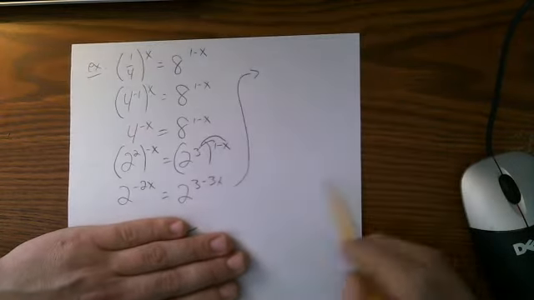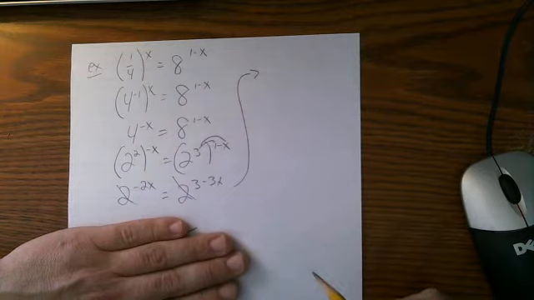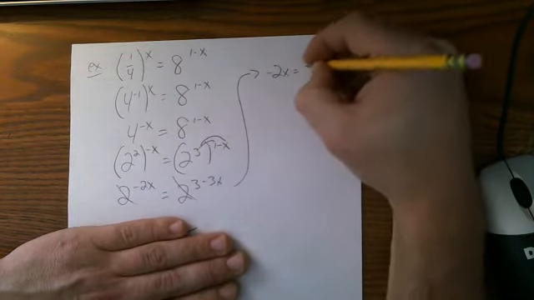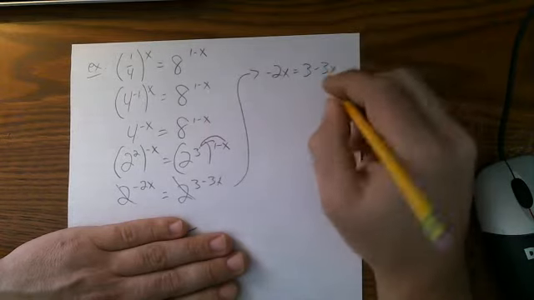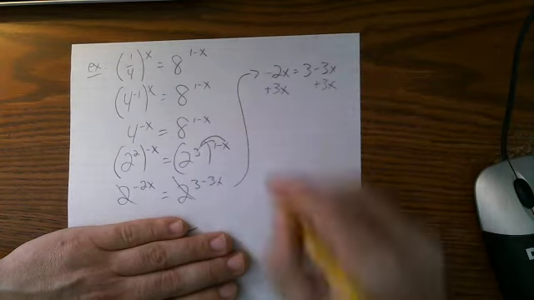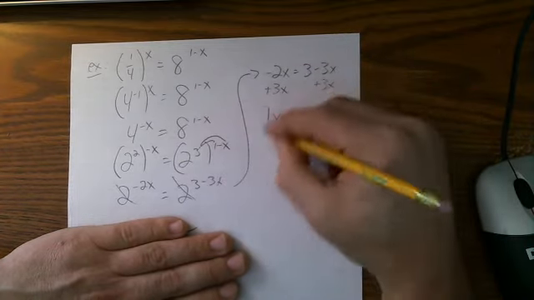We're out of room, so let's set these exponents equal after crossing out our bases. Therefore, we have negative 2x equals 3 minus 3x. Let's add 3x to both sides, giving you x equals 3.